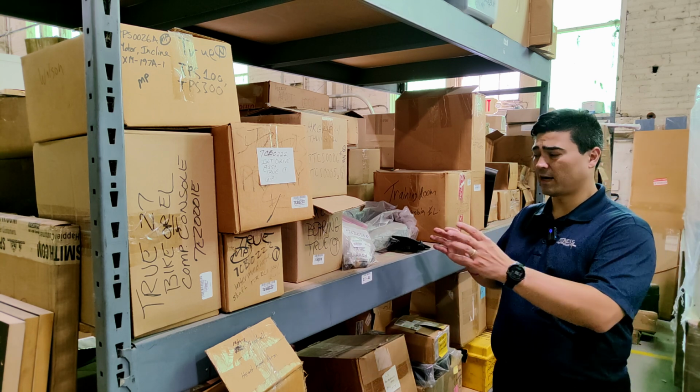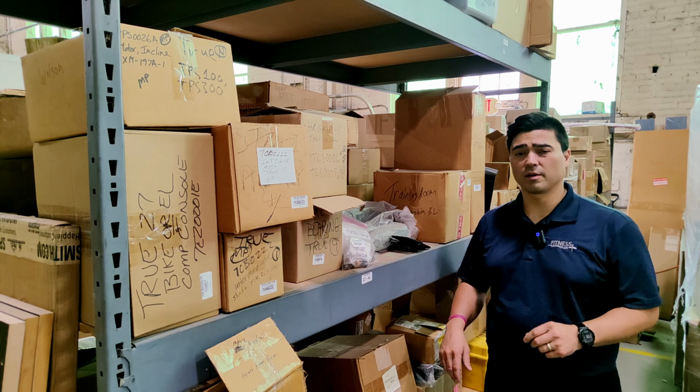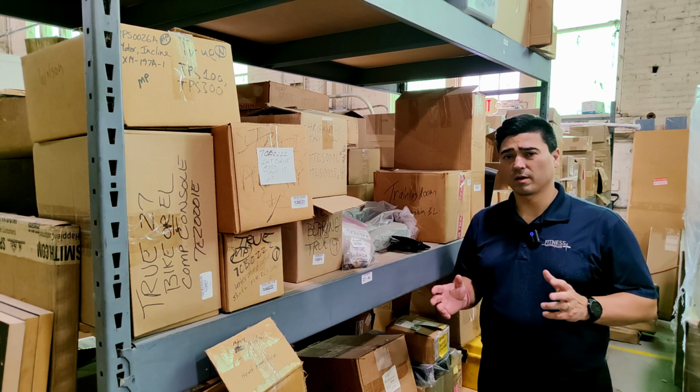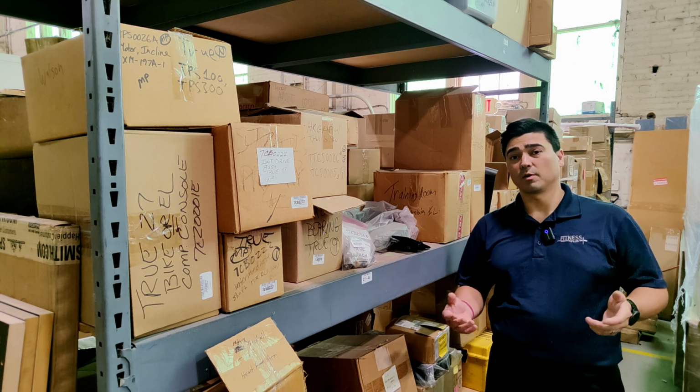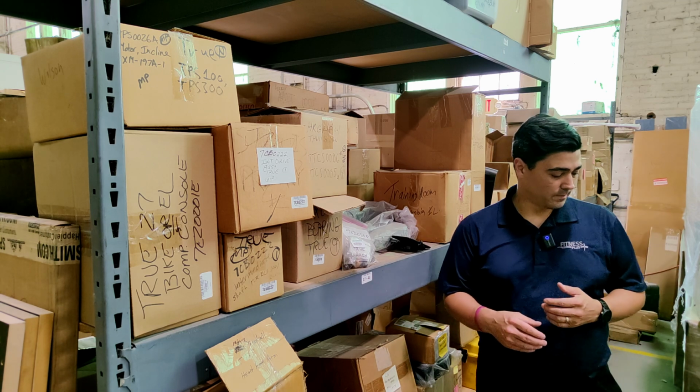Now, you may also want to move items from one shelf location to another. Maybe you discover that the same part is on two separate locations and you want to move them to the same location so that they're inventoried together.